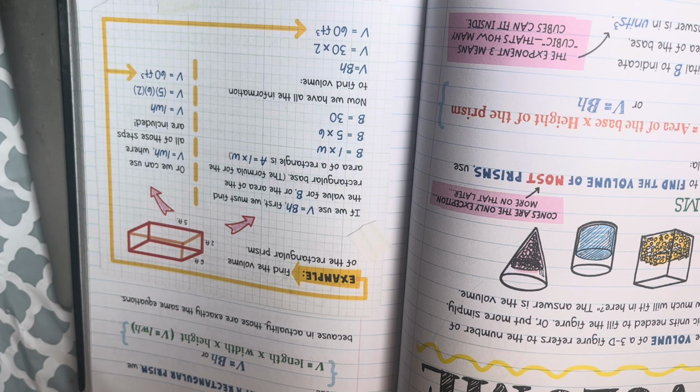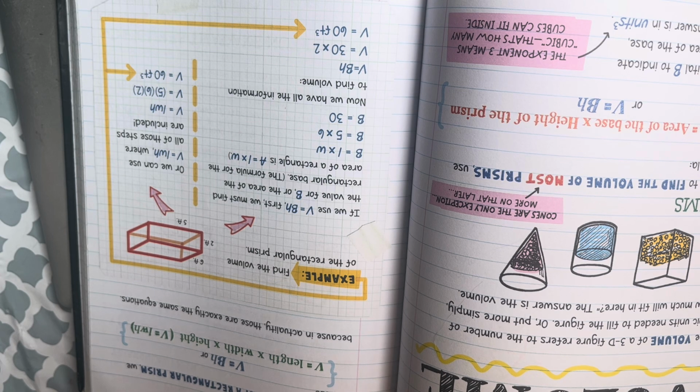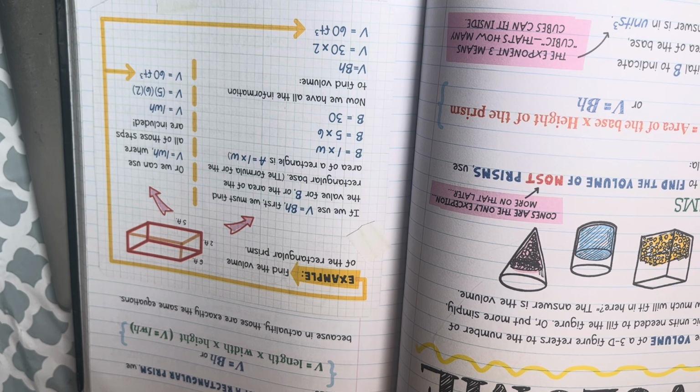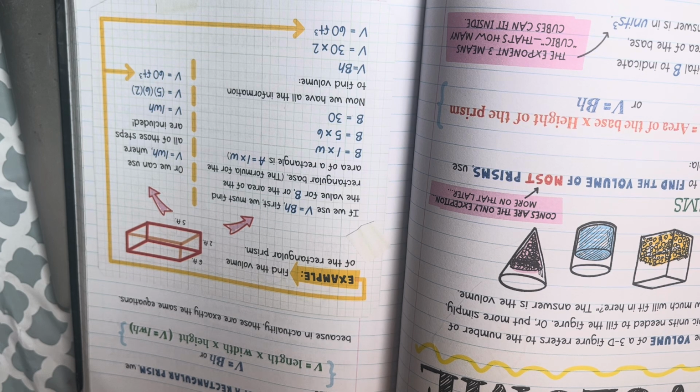If we use V equals base times height, we must find B, the area of the rectangular base. The formula for area of a rectangle is A equals length times width. B equals 5 times 6. B equals 30. So now we have two pieces of information to find the volume. V equals base times height, V equals 30 times 2, so it's 60 cubic feet.